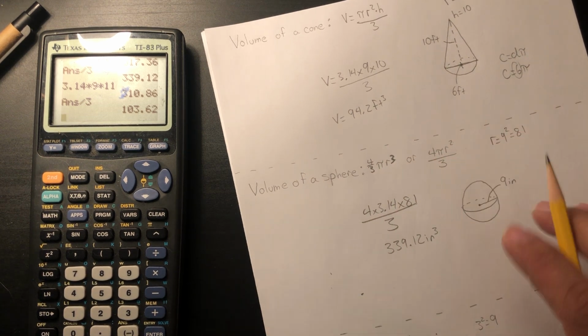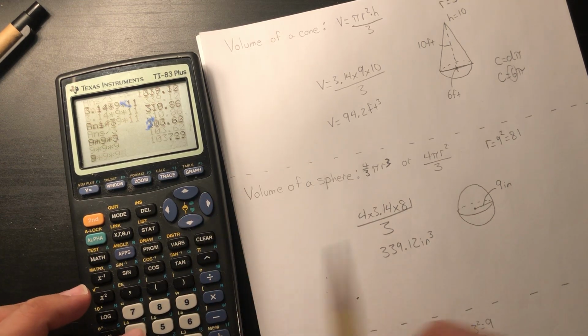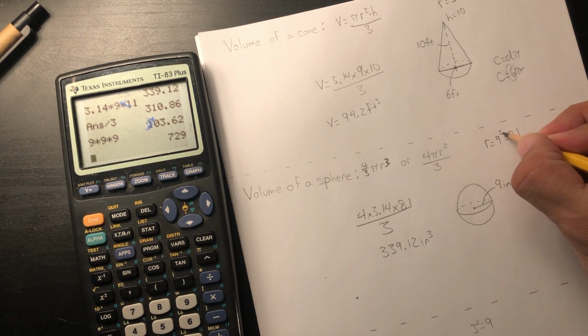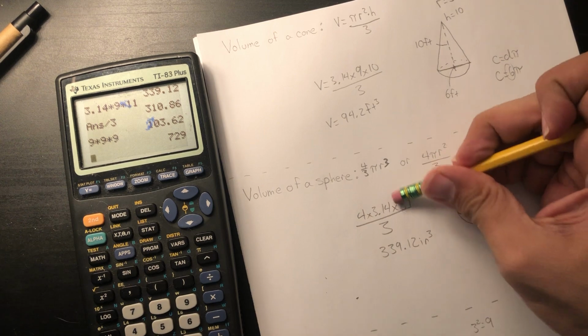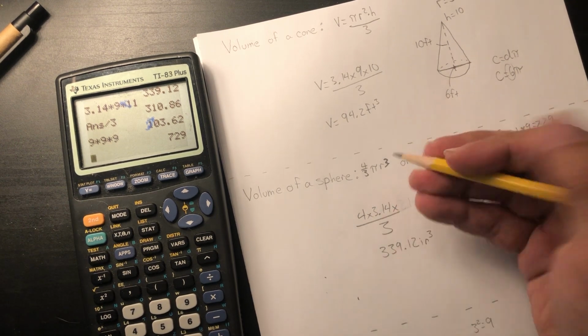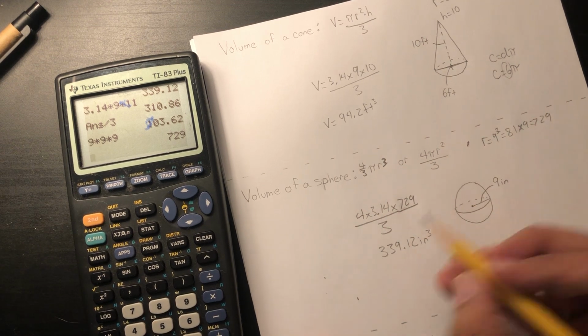So r cubed. So it should have been 9 times 9 times 9. So this times 9, another 9. So that gives me 729. So this should have been, I'm so happy I found my mistake, 729. So this is wrong.